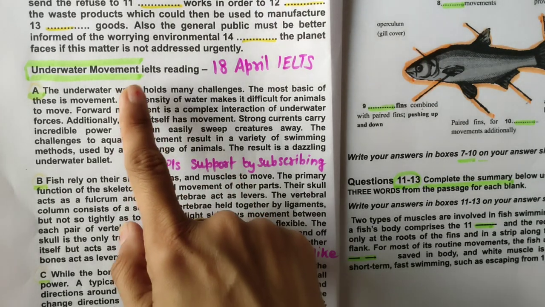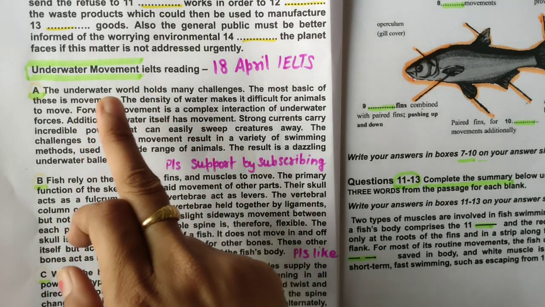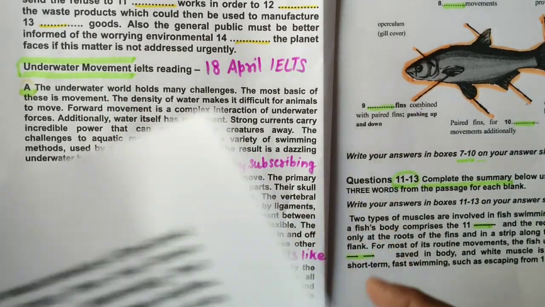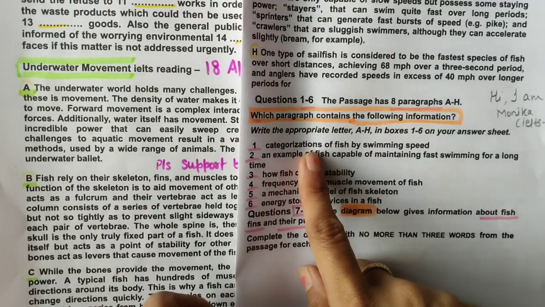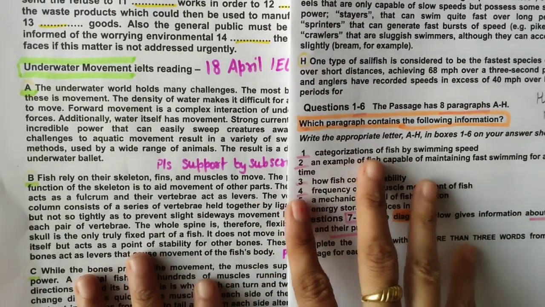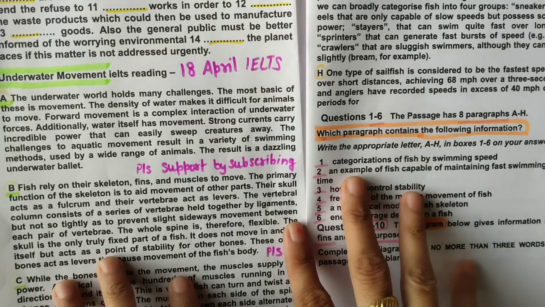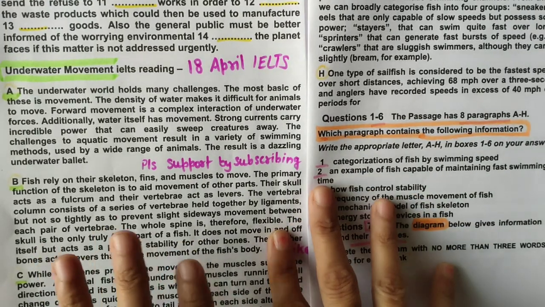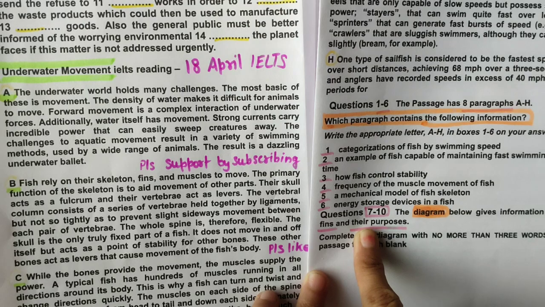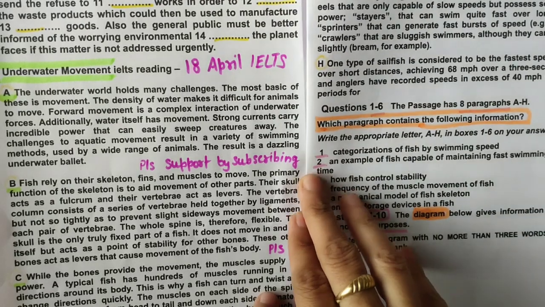So here we will be doing this reading passage, that is underwater movement. There was a diagram, fill in the blanks, and which paragraph contains the following information. These three types of questions were there, and you will definitely find this reading passage difficult, specifically this which paragraph contains the following information. Do practice with me. Let's start this video.